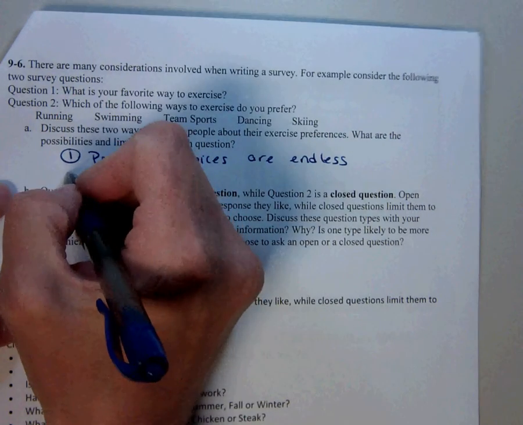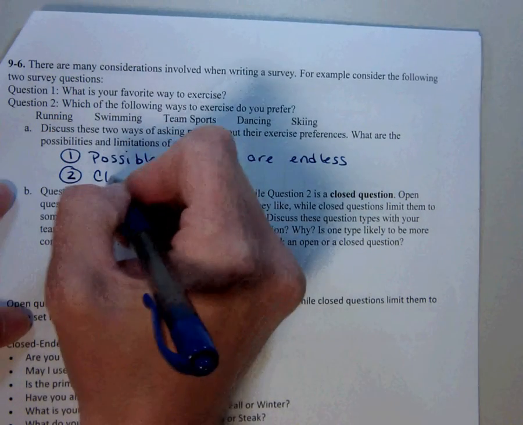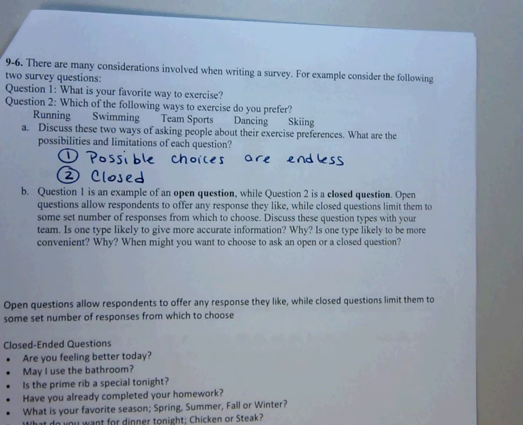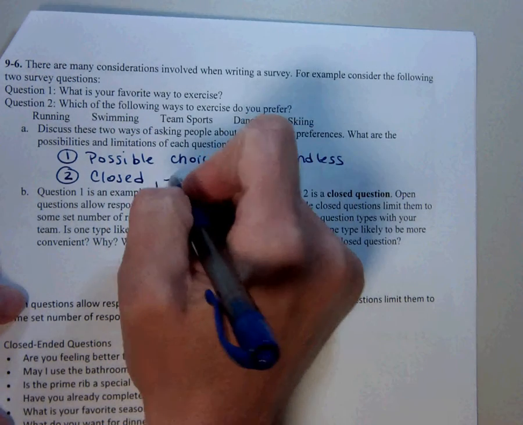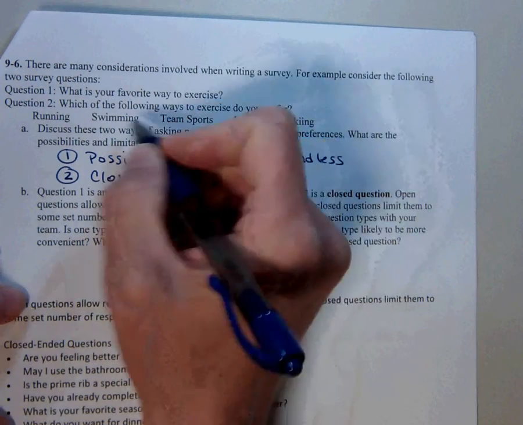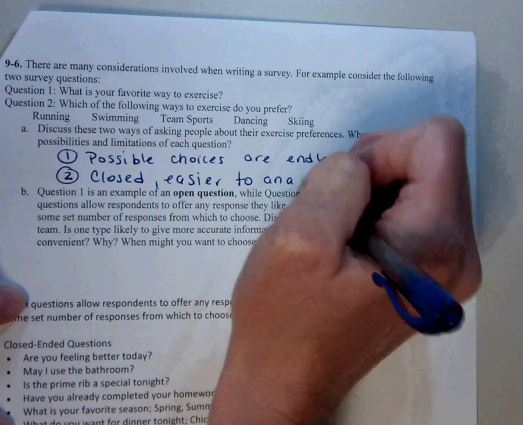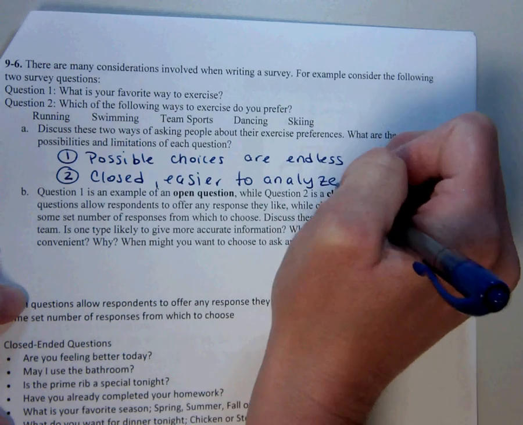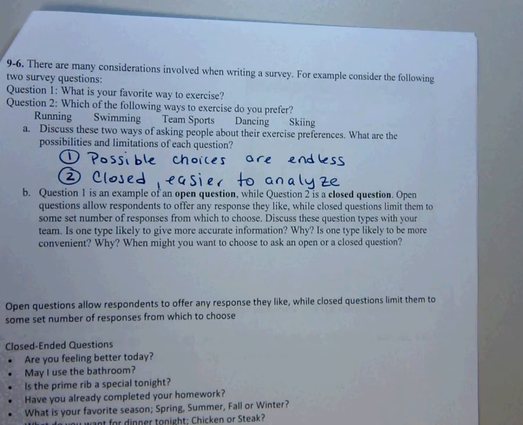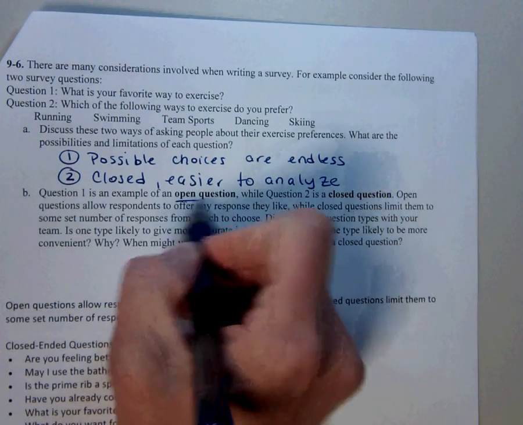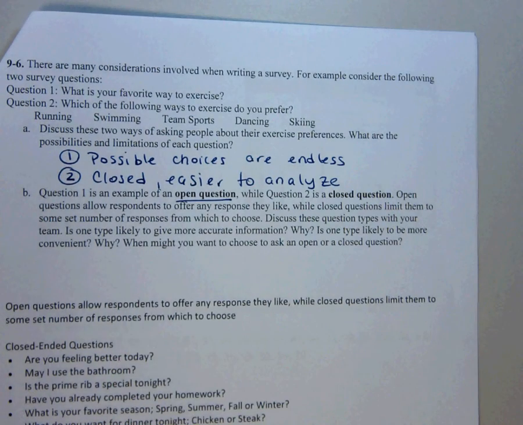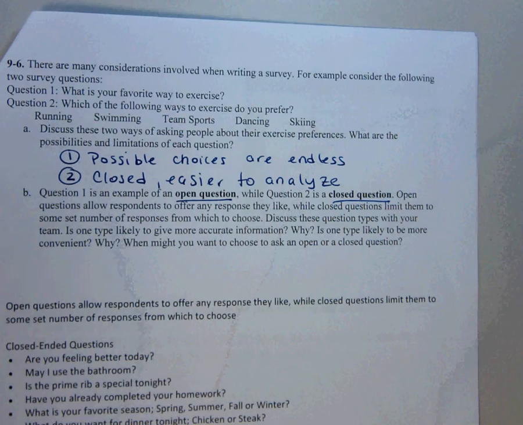Versus for question number two, it's closed, and perhaps the data is easier to analyze because we only have a set number of 1, 2, 3, 4, 5. So easier to analyze because there's only 5 choices there. It does limit the information you get because perhaps people you're surveying wouldn't want to run, swim, do team sports, dance, or ski. So again, an open question is an example for question number one, and then a closed question is for example number two.